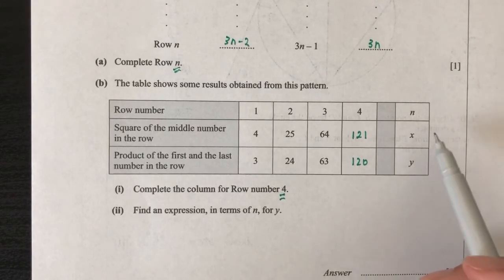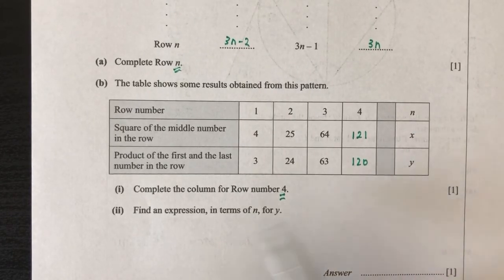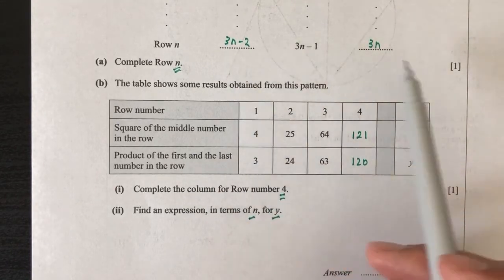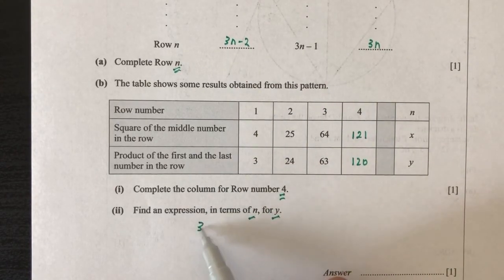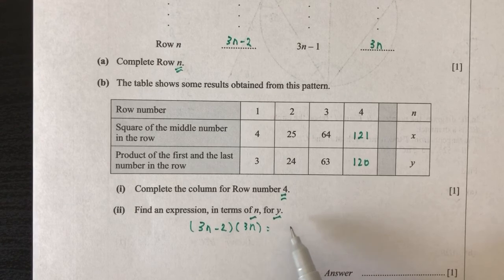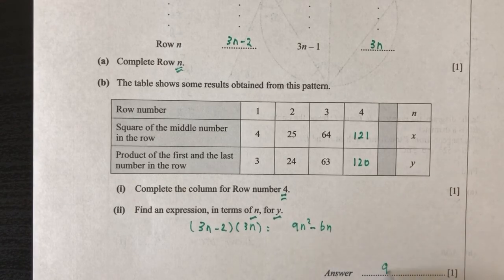Now it says that n, x, and y. Find an expression in terms of n for y. How do you find y? Y is the product of the first and last. So first is this one and last is this one. So let's do that. 3n minus 2 times 3n. Expand, we have 9n squared minus 6n. So this will be your answer for y.